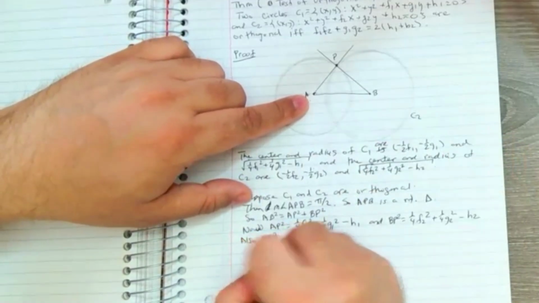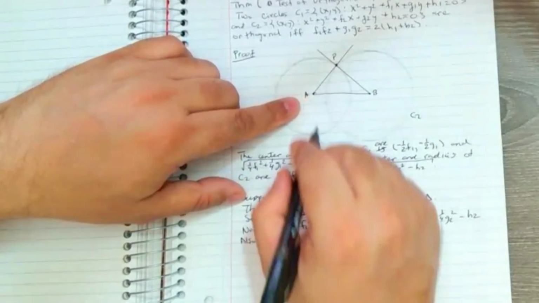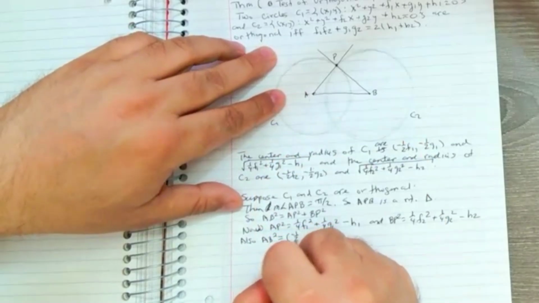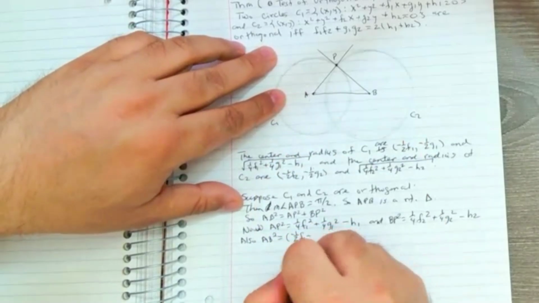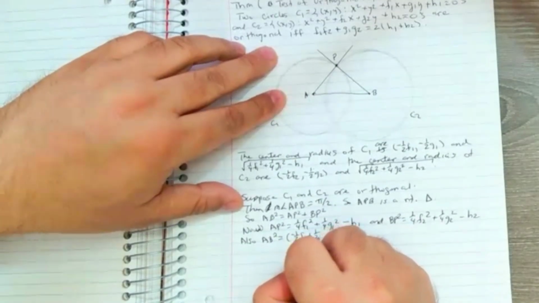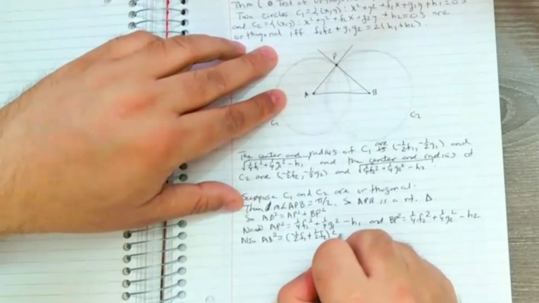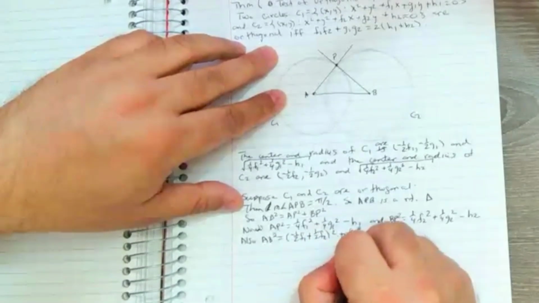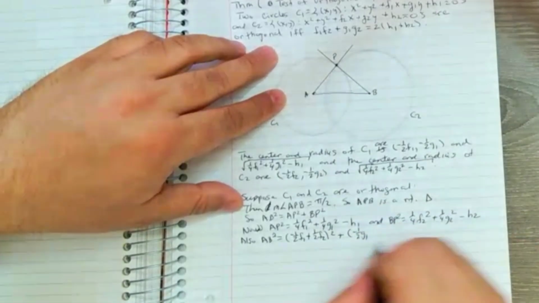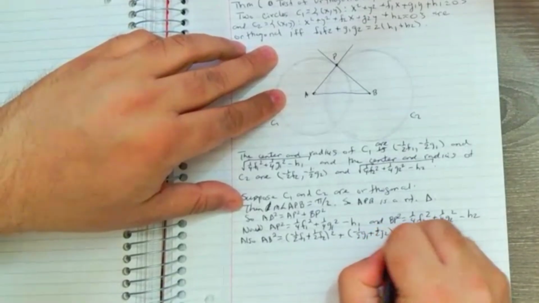And so the square of AB is the difference in the first coordinates, which is -1/2 F1 minus -1/2 F2, so that's plus 1/2 F2, quantity squared, plus -1/2 G1 minus -1/2 G2, so that's plus 1/2 G2, quantity squared.